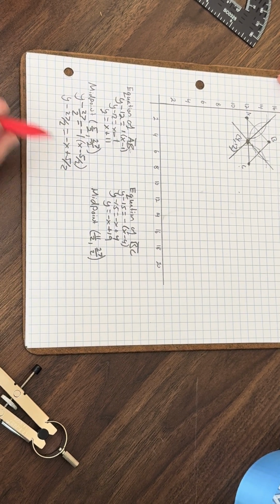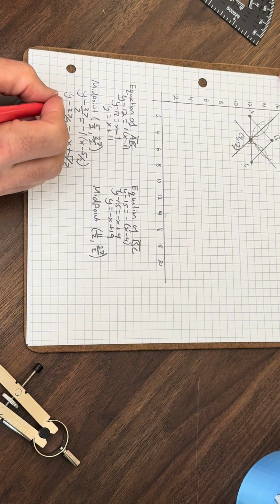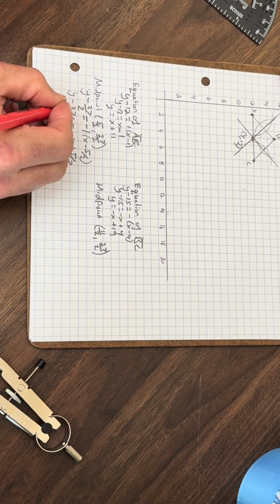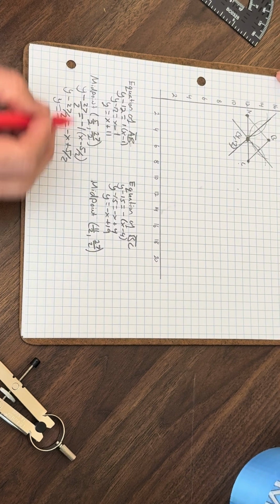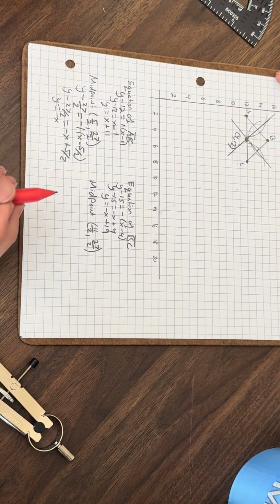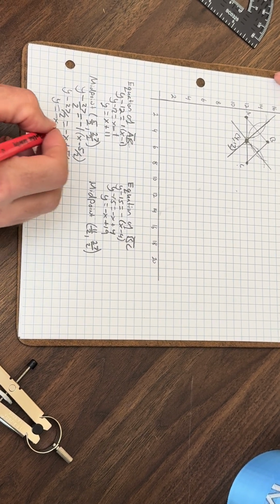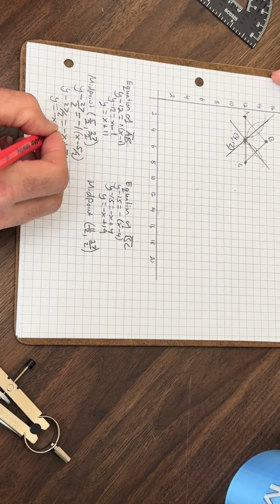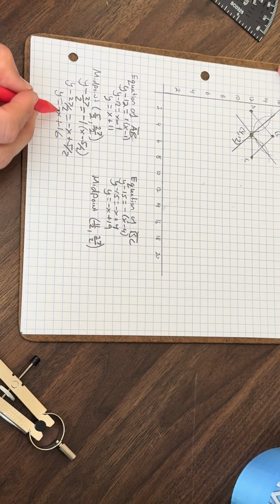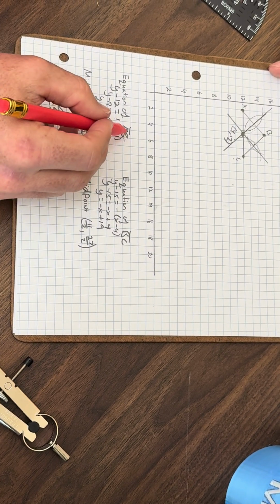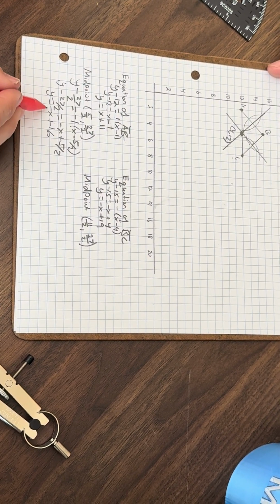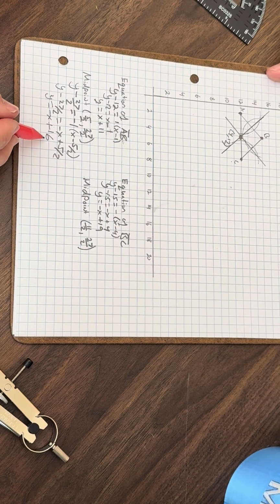Now we're going to add the 27 over. We already have common denominators, which makes life easy. We're going to get negative x, and we add that over. We get 27 plus 5, which is 32 over 2. 32 over 2 is just 16. So the equation of my perpendicular bisector of line segment AB is y = -x + 16.